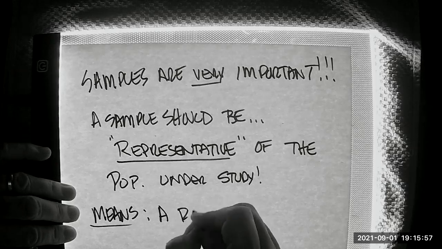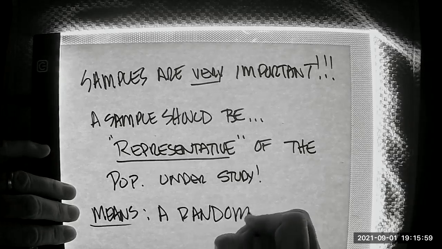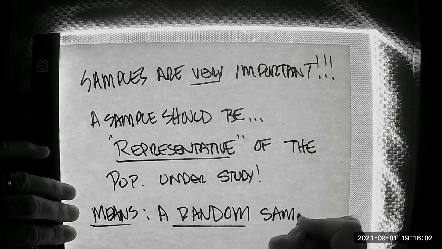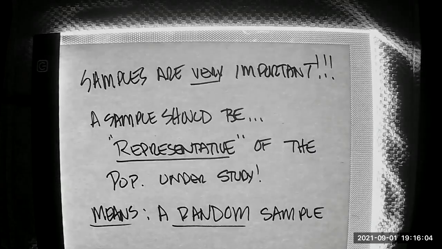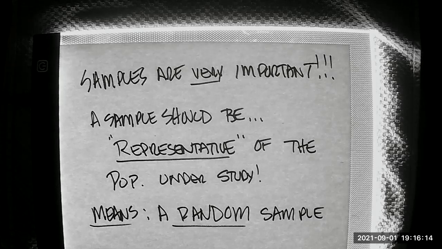We want what we call a random sample. And this is really a bit of a gold standard when it comes to statistics. Samples need to be randomly selected. If you pick and choose, then you'll end up with a skewed view of what you're trying to study.